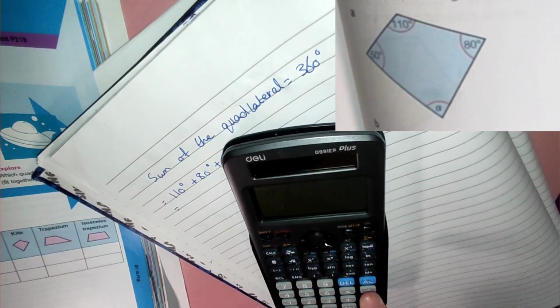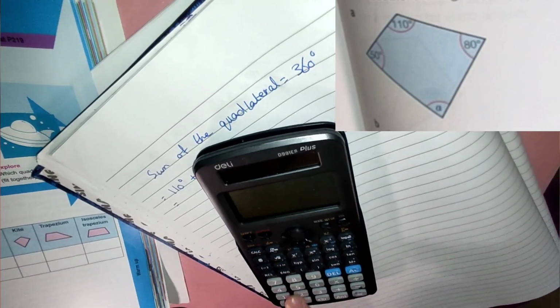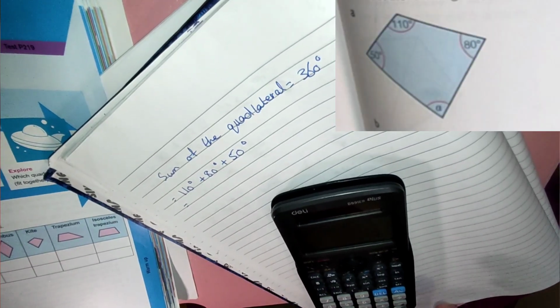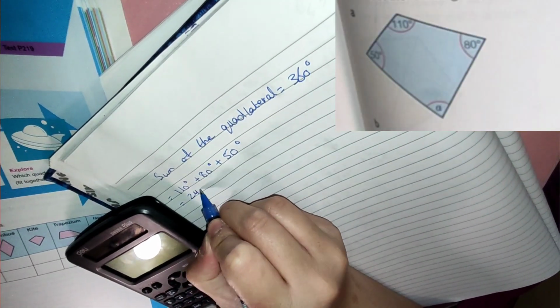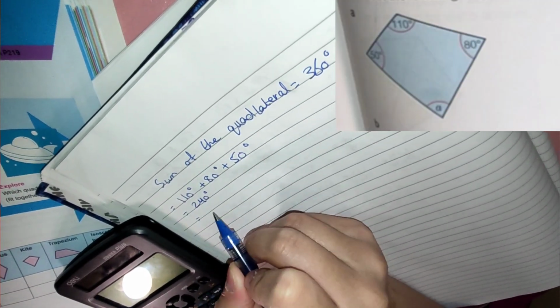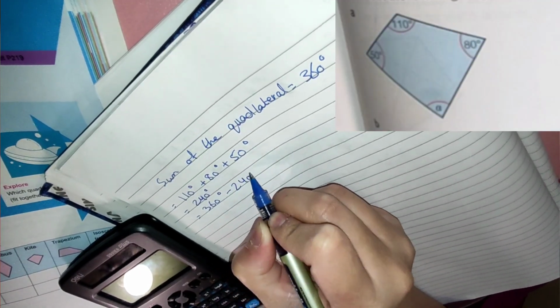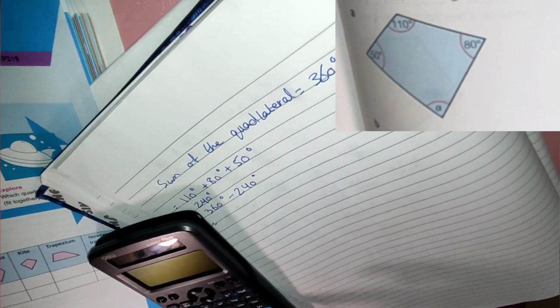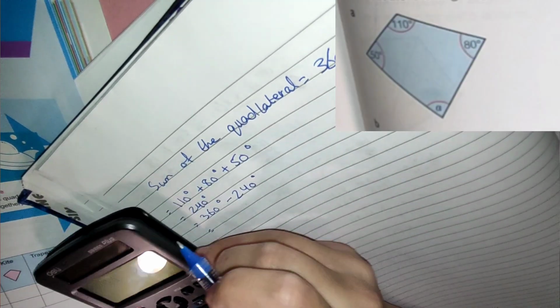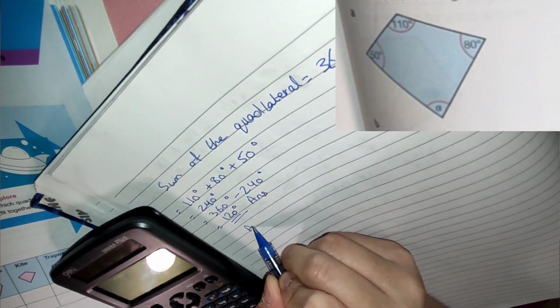Okay, so let's add up the values. 110 plus 80 plus 50, so it's 240 degrees. Now we are going to subtract the total from 360 degrees. So 360 degrees minus 240 degrees, so what is it? It's 120 degrees. So this is our answer, and this is the angle A which was missing.